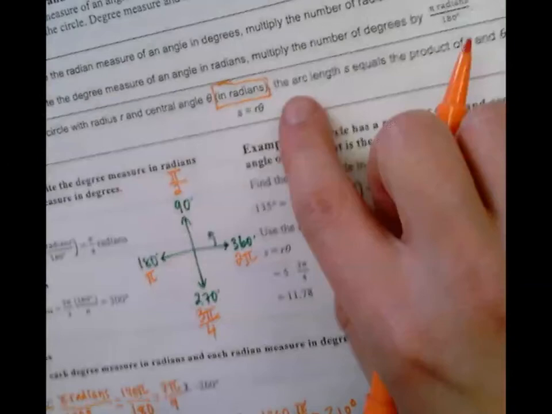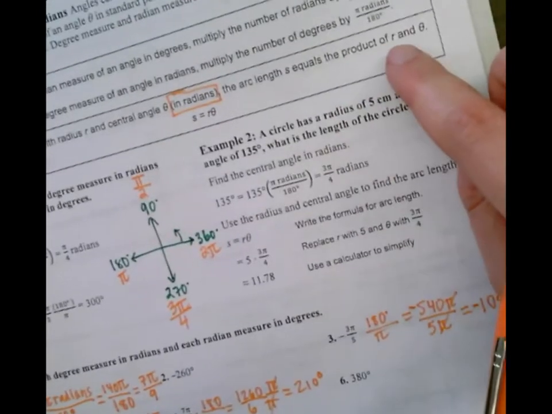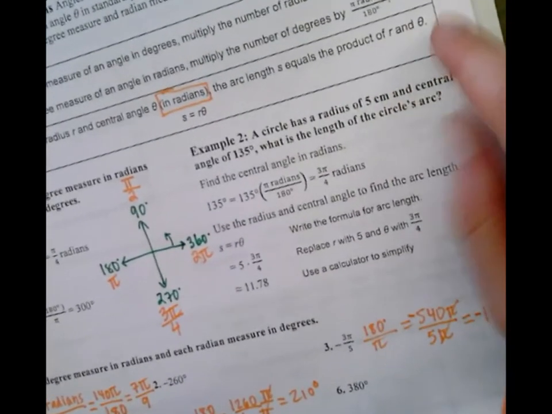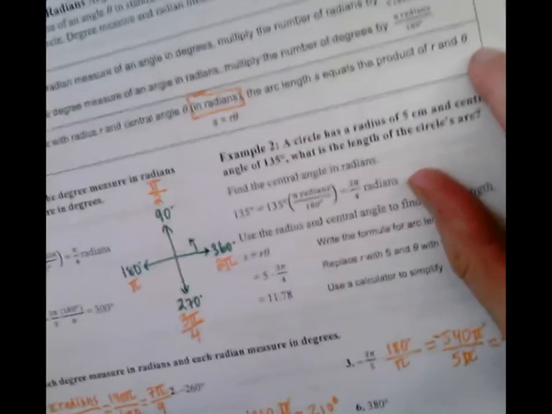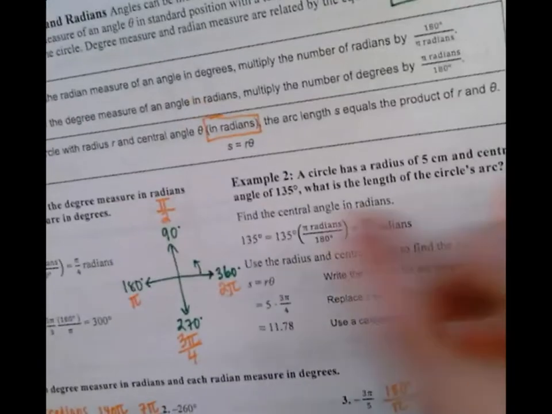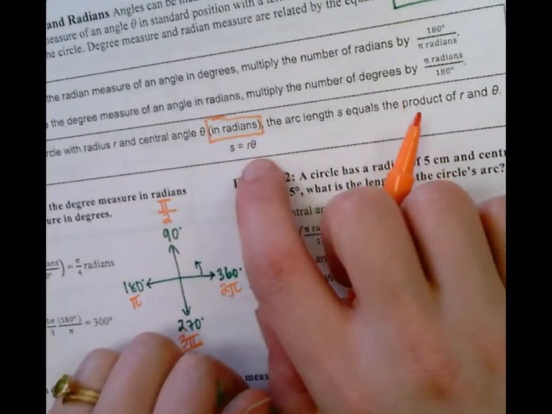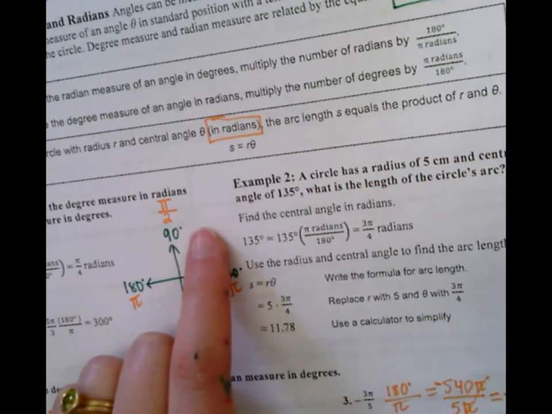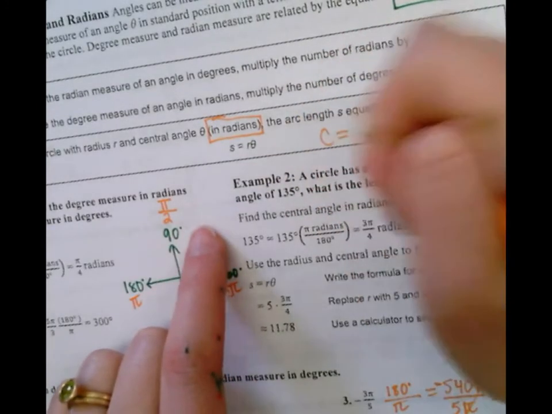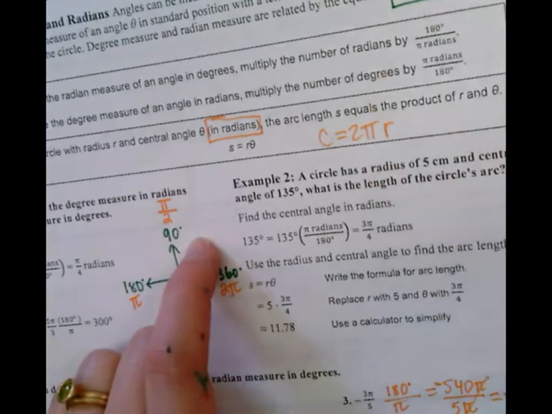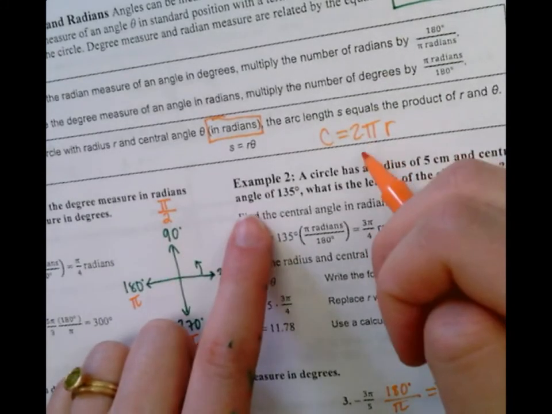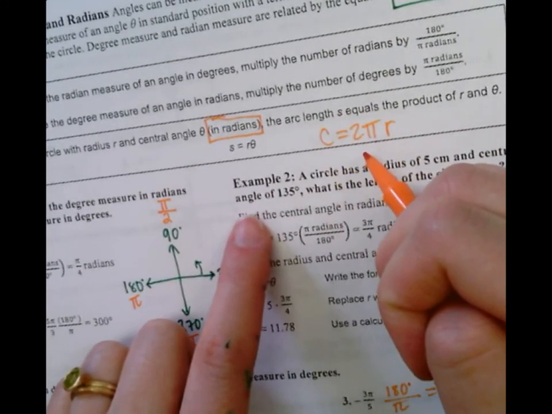The arc length s equals the product of the radius and the angle, which is a surprising statement, that your arc length will just be that simple product of whatever the angle is in radians times the radius. But it relates back to your circumference formula, which is 2 pi times the radius, right? So remember, going all the way around the circle is 360 degrees.